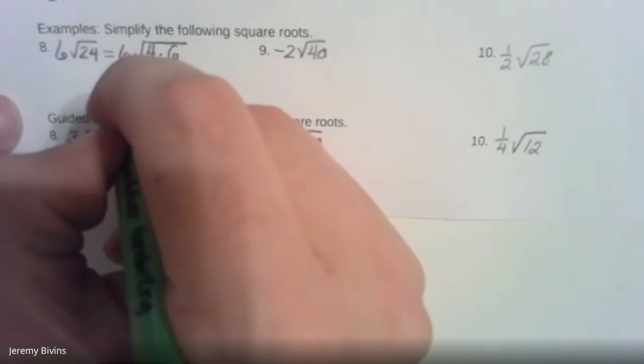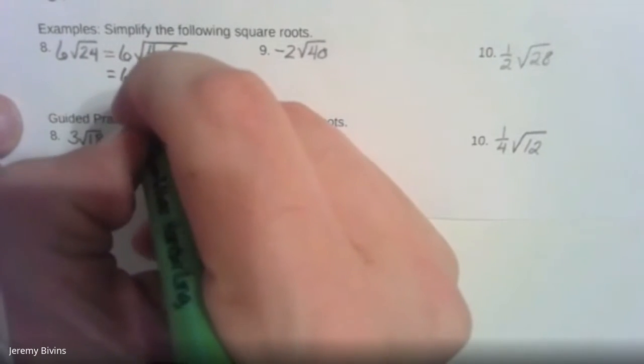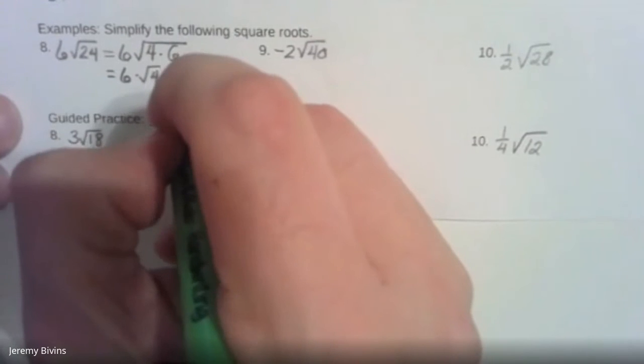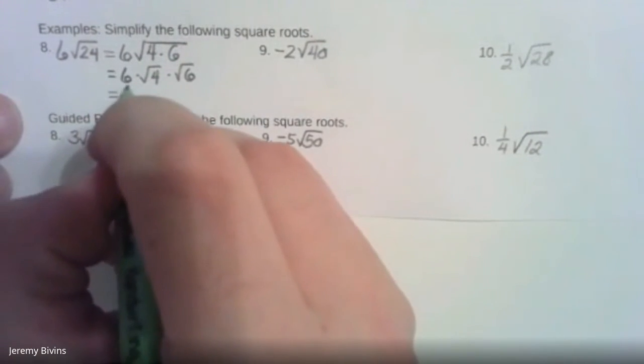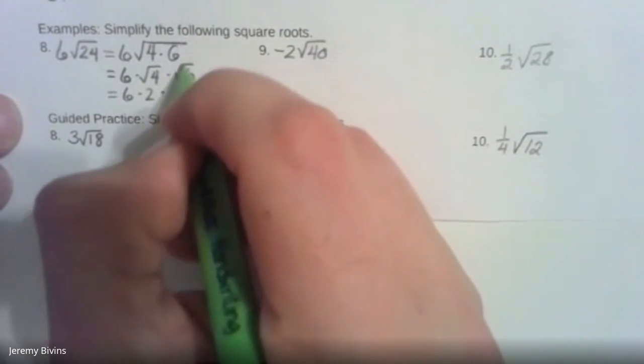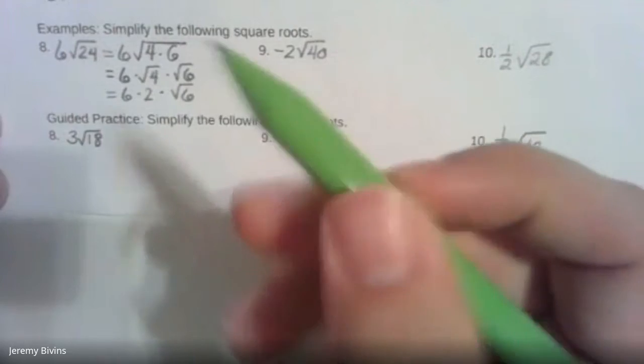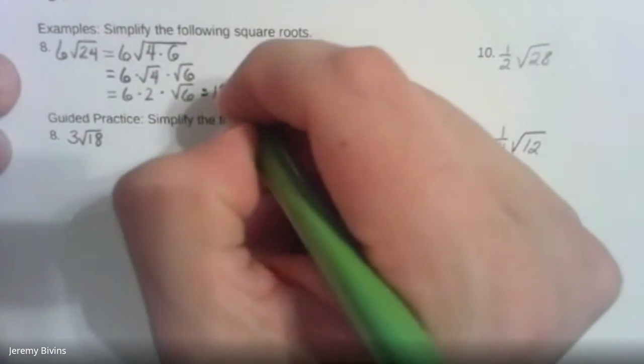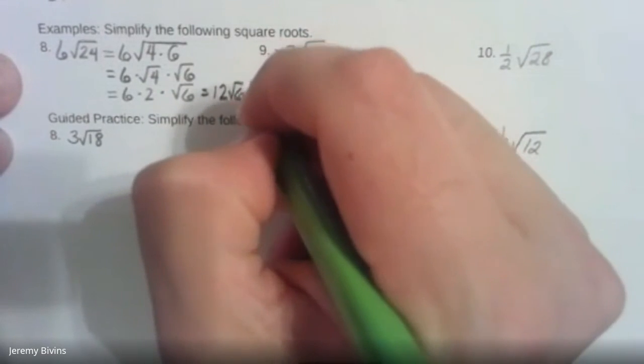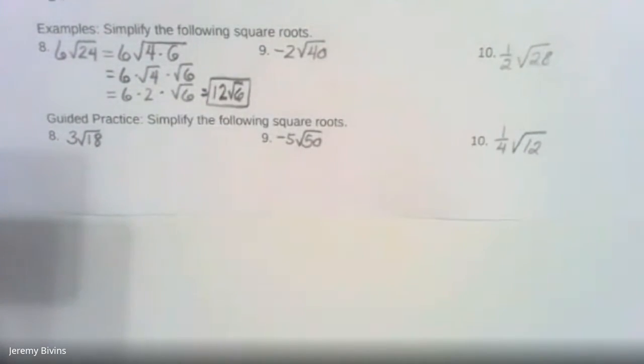I'm going to break these apart. 6 times radical 4 times radical 6. Now I have the 6, square root 4 is 2, and then radical 6 just is there for the ride. Now 6 times 2 is 12. Radical 6 is there. So 12 radical 6 is our solution.